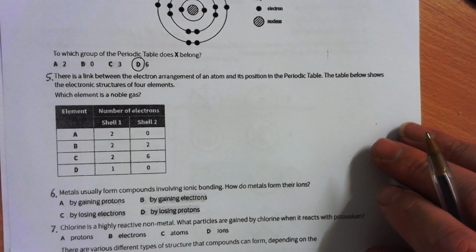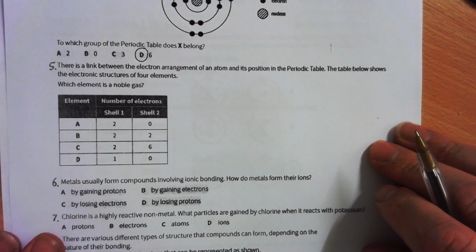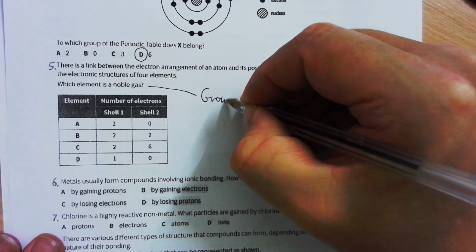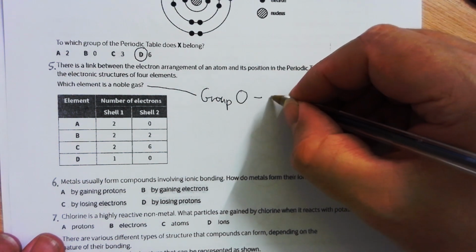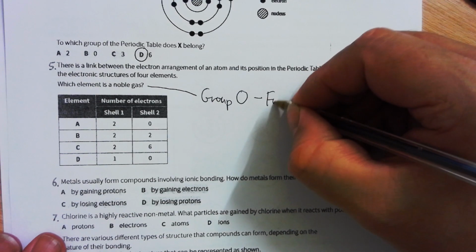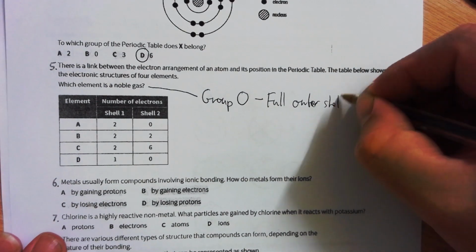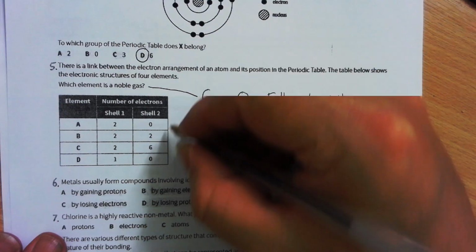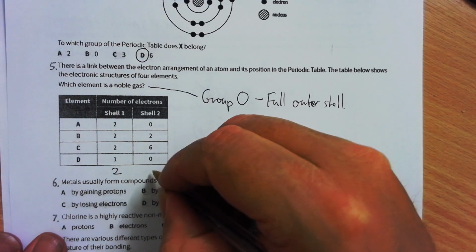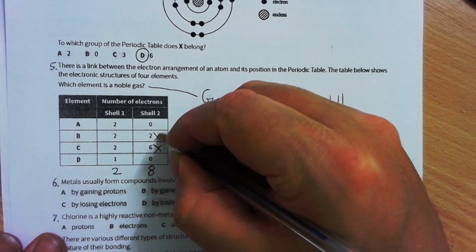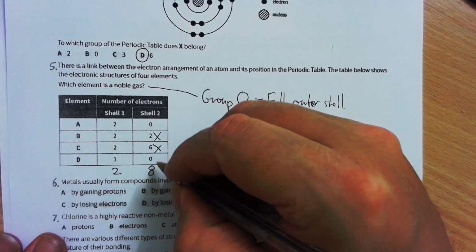Question number 5. There is a link between the electron arrangement of an atom and its position in the periodic table. The table below shows the electronic structures of the 4 elements. Which one is a noble gas? So the noble gas, remember, is group 0. So it has a full outer shell. Well, you should recognise that for shell 1, the maximum you can have is 2, and for shell 2, the maximum you can have is 8. So this one is not a full outer shell. This one is not a full outer shell. This one has a 0, and this one has a 0.